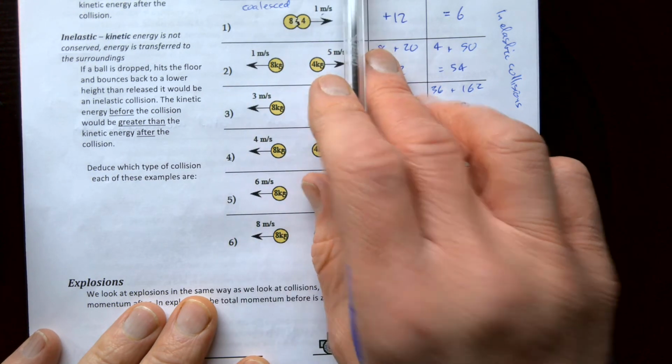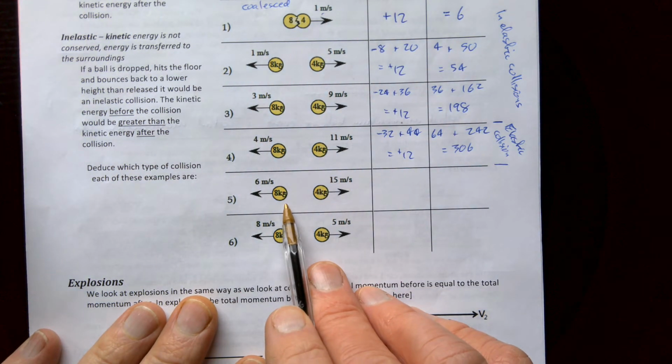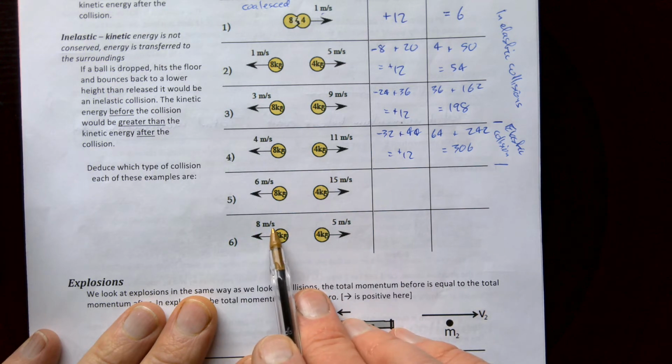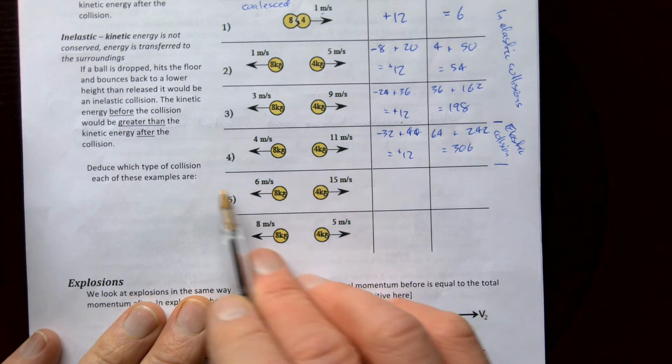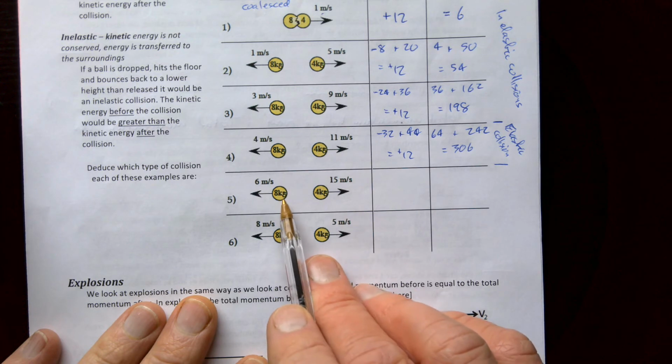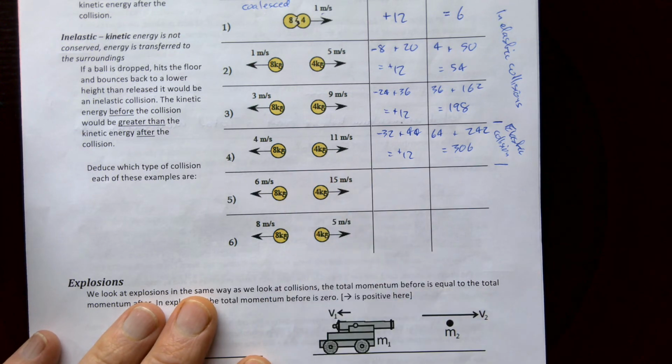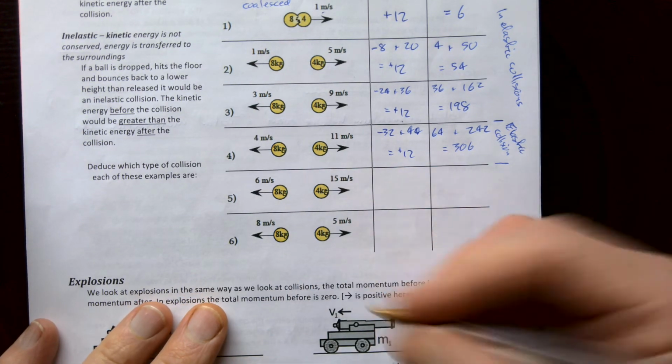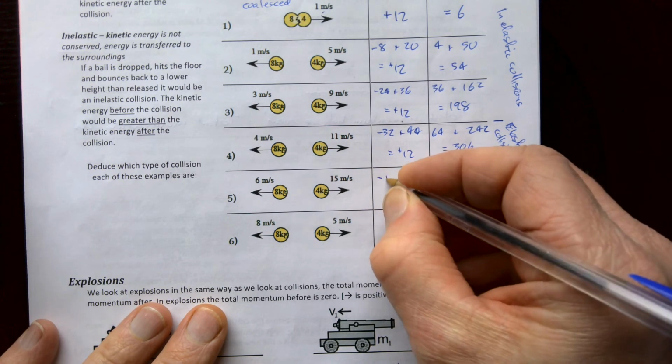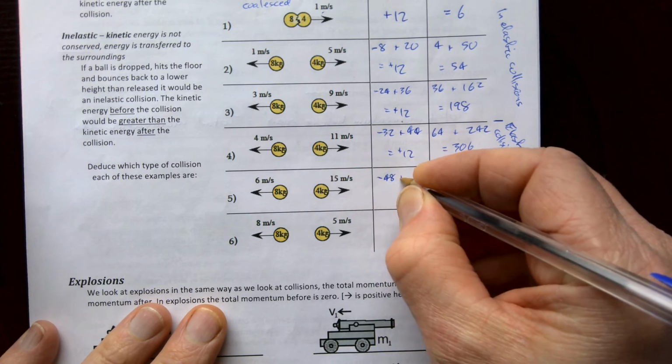Most of it's going rightwards. Here, that's kind of getting more to the left. So it seems unlikely. This ricochets off faster than it came in, and yet it's the heavier mass. So if you look closely at the numbers, you might be able to figure it out. But more importantly, if you do the maths, it's very easy to sort it out.